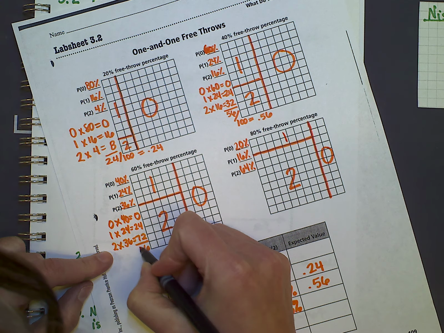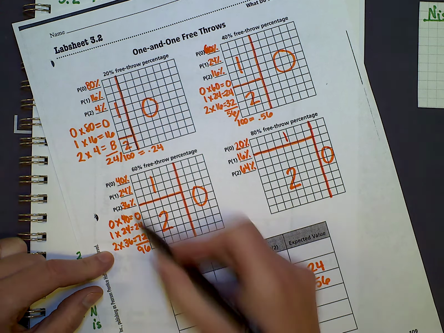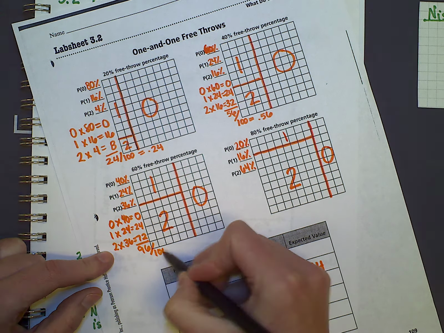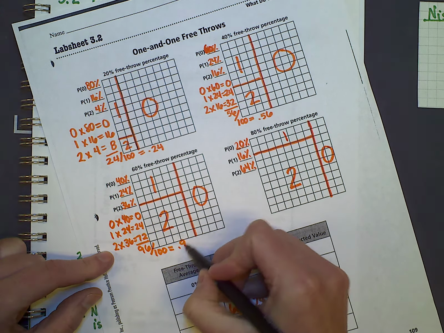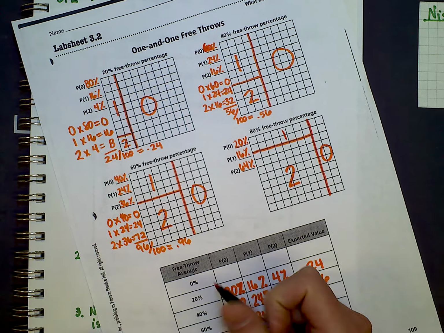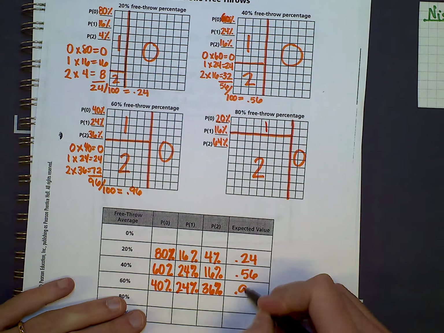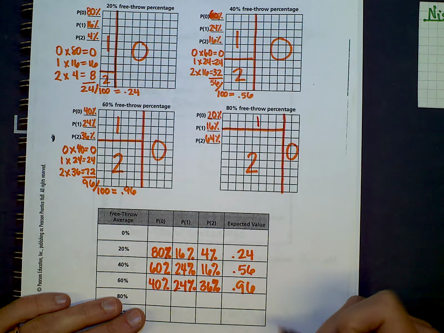So when I add that together, I get 96 points. But that's out of 100, so we have to divide that by 100 to get our expected value, which is our points per attempt at 0.96. So I'm going to fill that into my chart here.